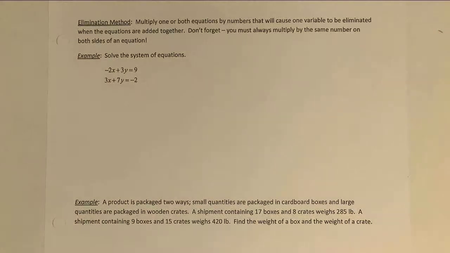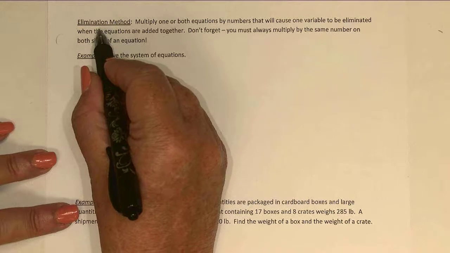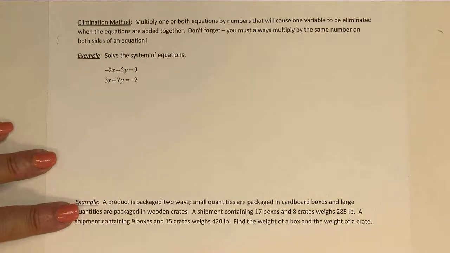Continuation of Preview Chapter P, Section 5 on solving systems of equations. We've already looked at one method, the substitution method, for solving systems, and we now want to look at a second method called the elimination method. In this method, our goal is going to be to use multiplying one or both equations by some number that's going to cause a variable to be eliminated when the equations are added together.